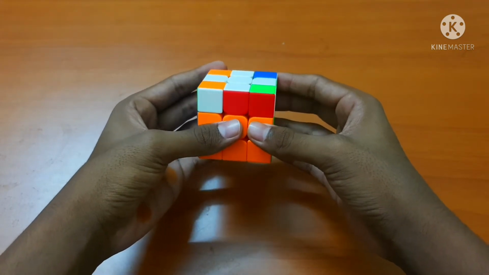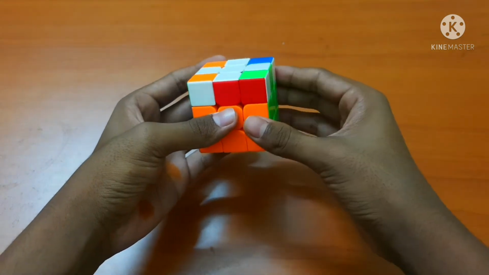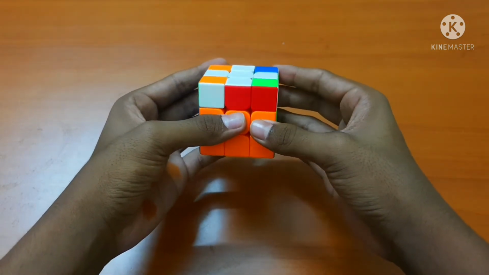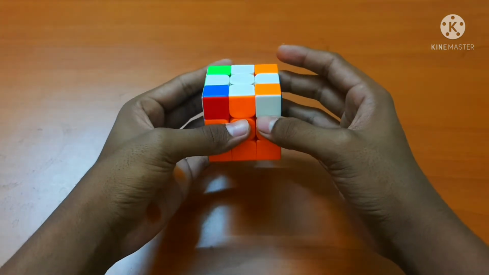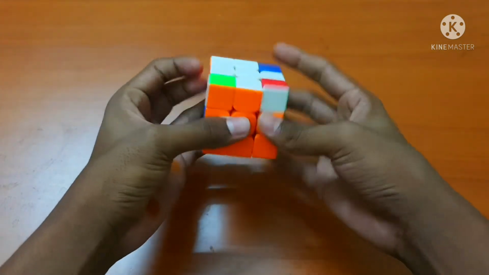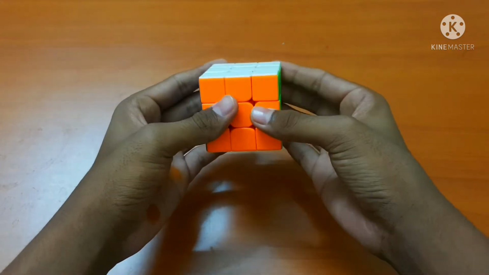And now he did R prime U prime U R because of slight hesitation, and he did R2 and did 2GLL. Sune, U prime, Sune and U2 AUF and completes the solve.